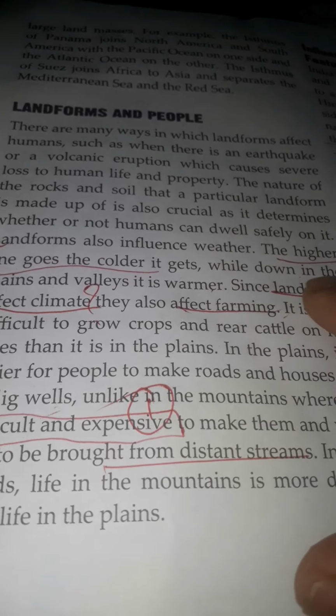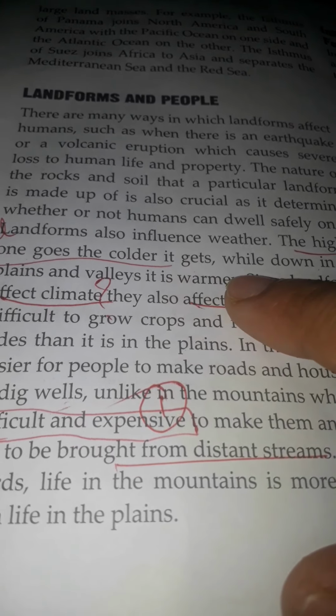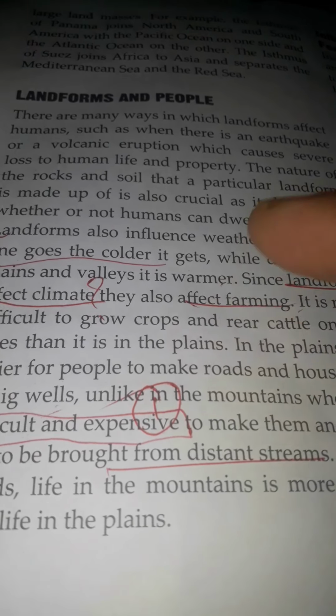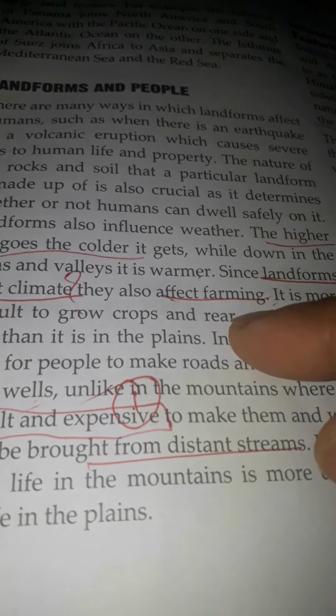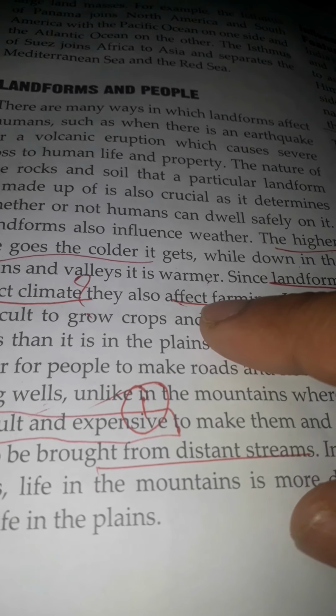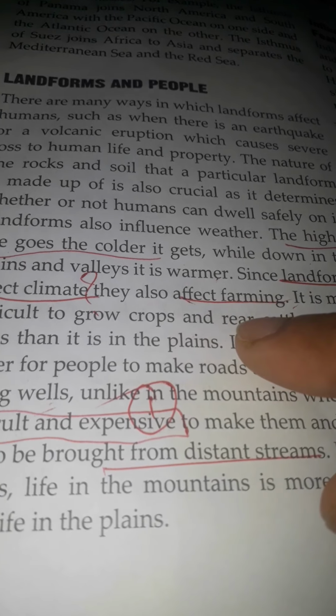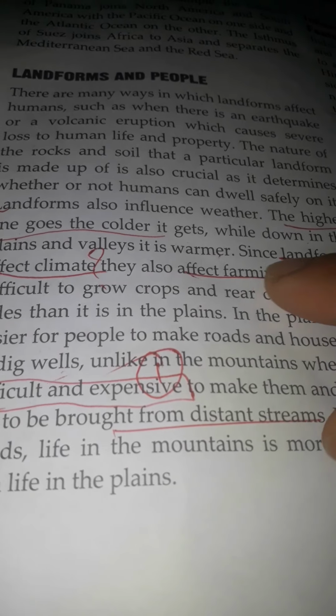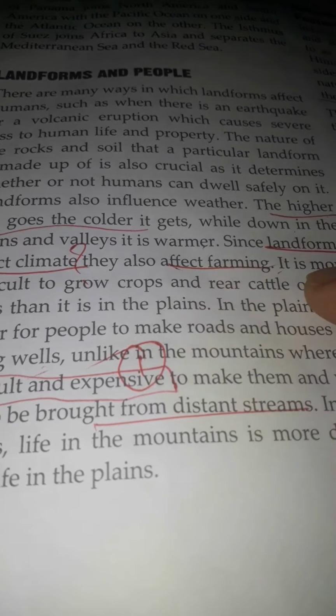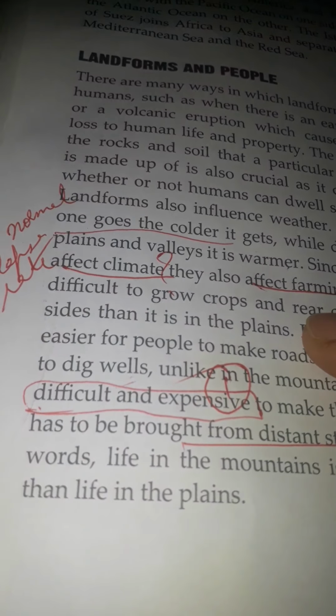The higher the place one goes, the colder it gets. Shimla is cooler than Chandigarh. Both are on the same latitude. But why is Shimla cooler than Chandigarh? Because Shimla is at altitude and Chandigarh is a plain area. Down in the plains and valleys it is warmer, since landforms affect climate.